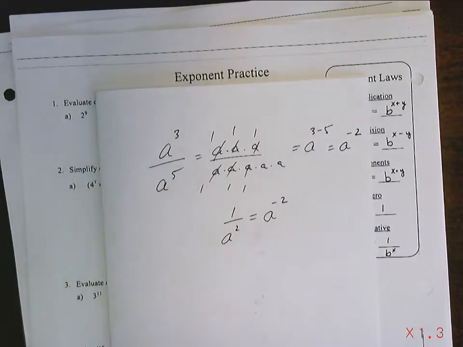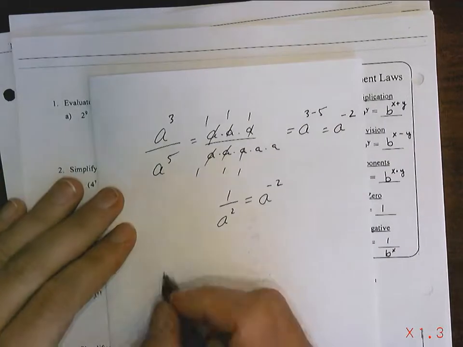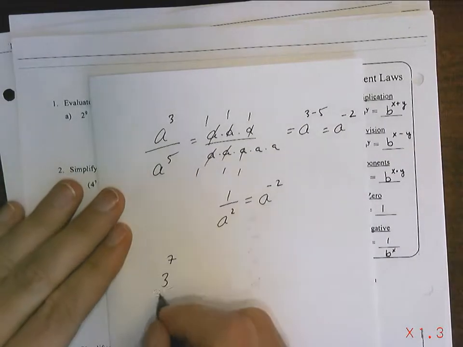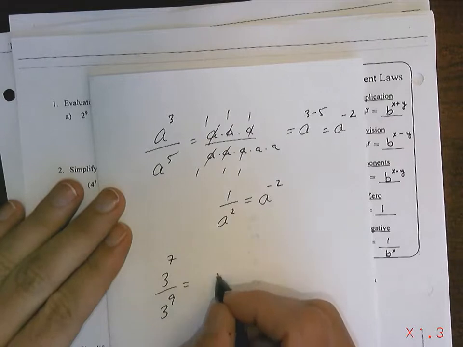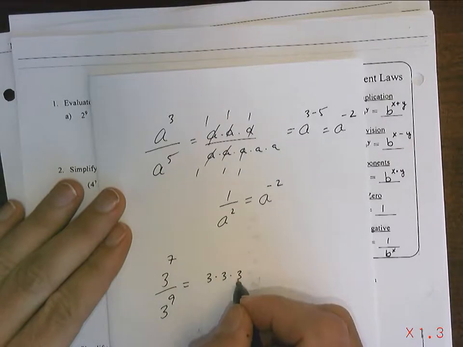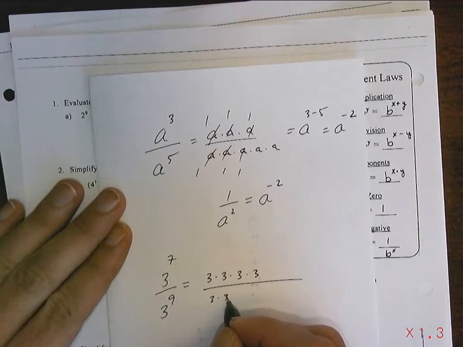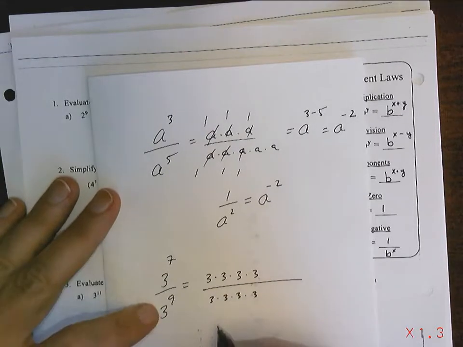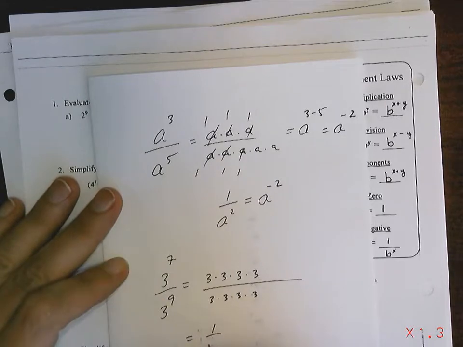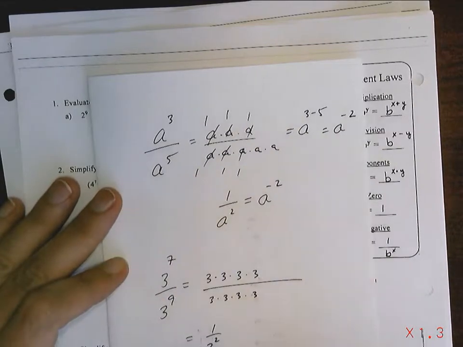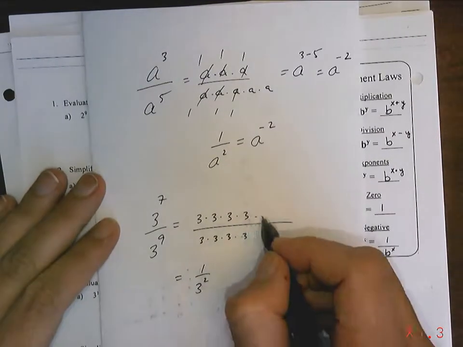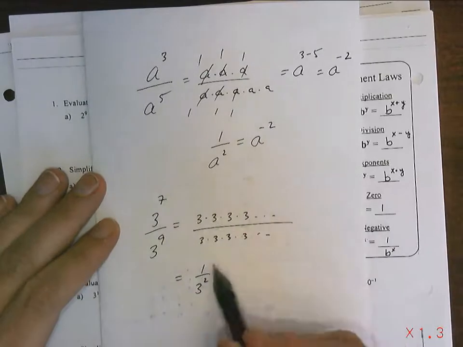Okay, so, and it doesn't matter what I do that with. If I do it with 3 to the 7 over 3 to the 9, well, I've got to write out all these. So I'm going to have 7 3s on the top, right? And I'm going to have 9 3s on the bottom. So where are there more 3s? There's 2 more 3s on the bottom. So I'm going to be left with 1 over 3 squared. Now that just makes sense, right? That's what I'm going to be left with. I didn't write them all out and cross them. I think we can figure this out.